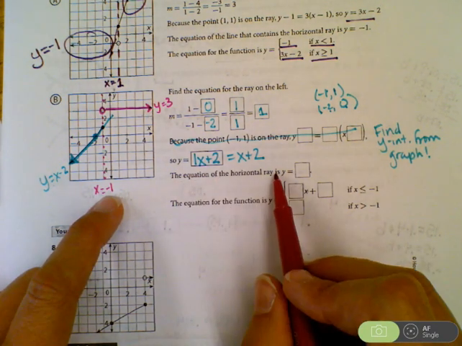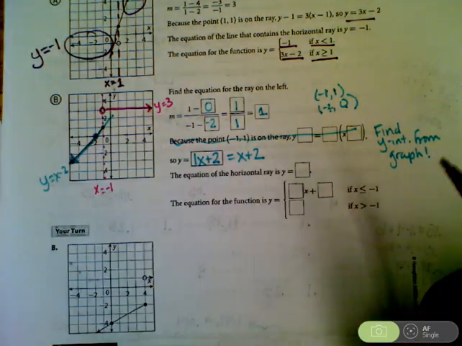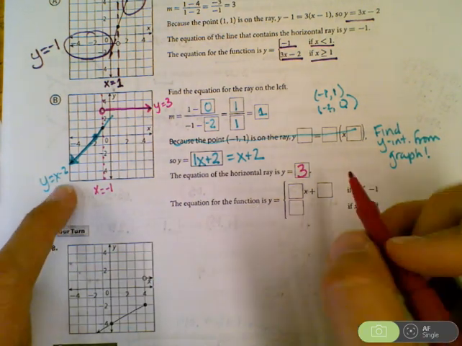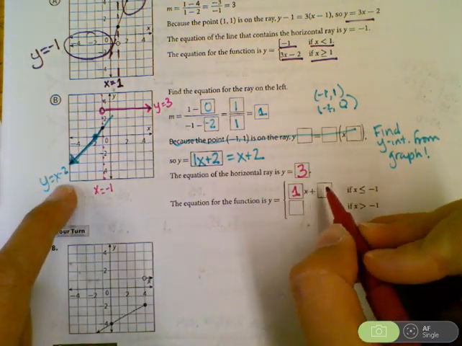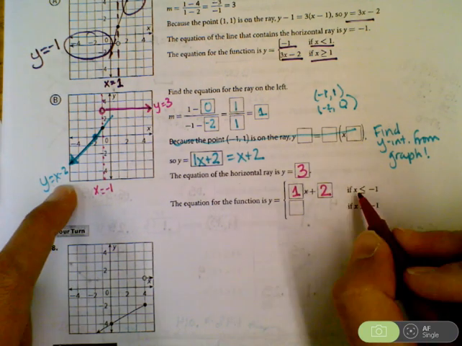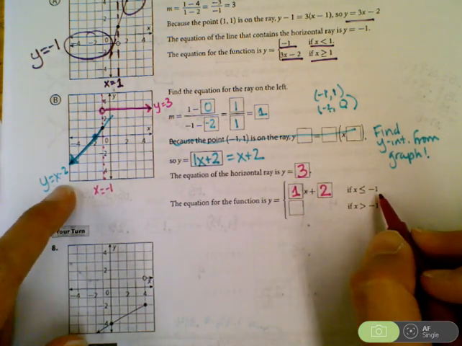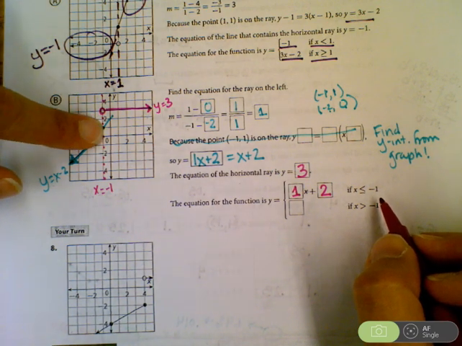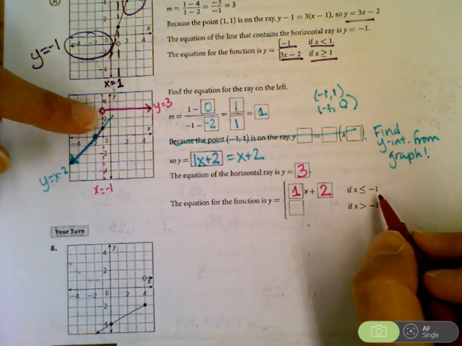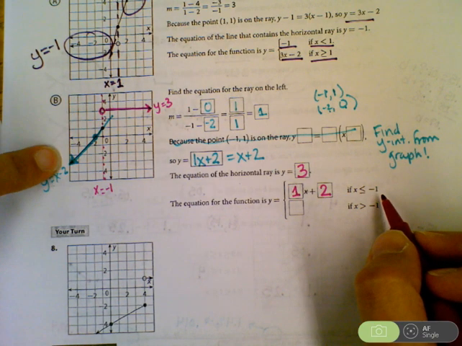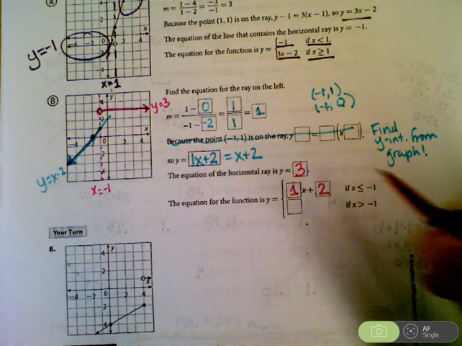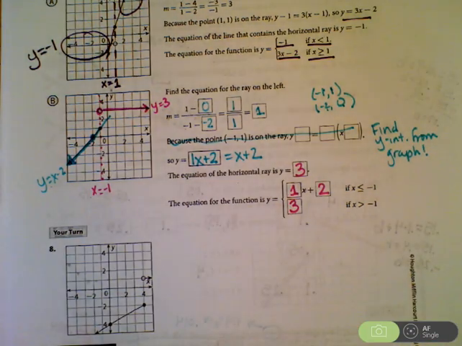So the equation of the horizontal ray, that's the pink one here, is y equals 3. So the equation for the function is y equals 1x plus 2 if x is less than or equal to -1, because it's a colored dot and it goes to the left. Greater than -1, because it's an open dot and goes to the right, is where it's 3.